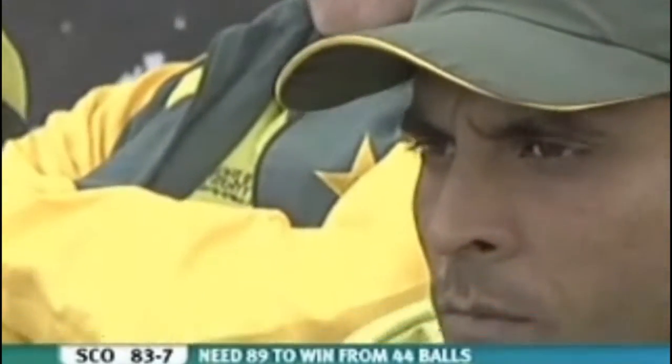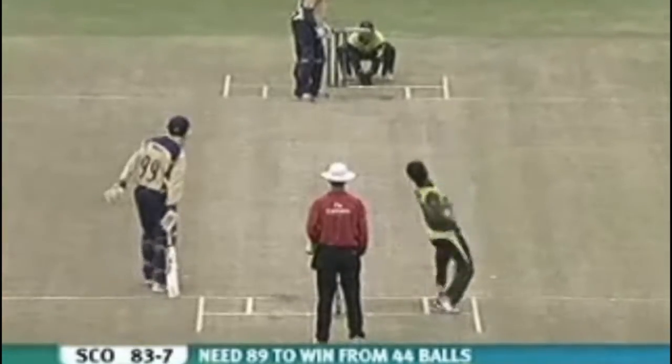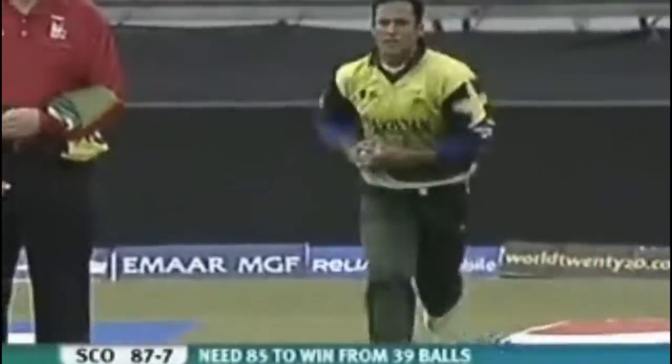Mohammad Hafiz went away from the stumps to get that little bit of extra angle and spin on the ball. Umar Gul with the die. The fielding has been very impressive. Abdul Razak in this lineup.